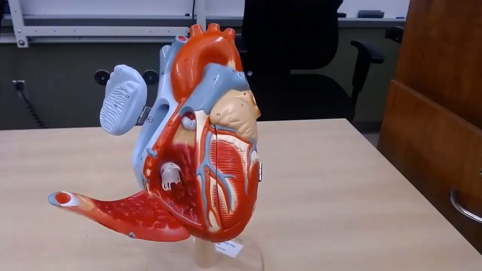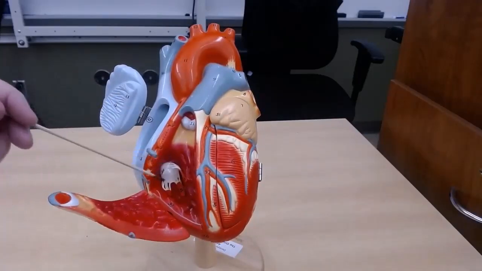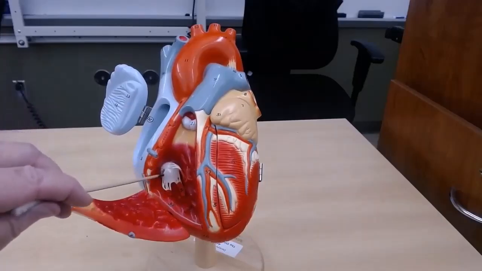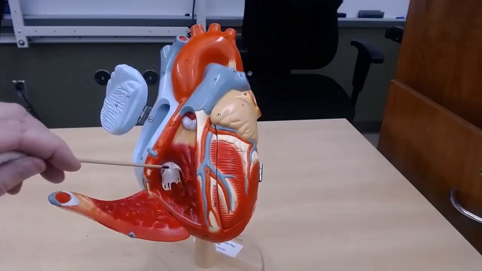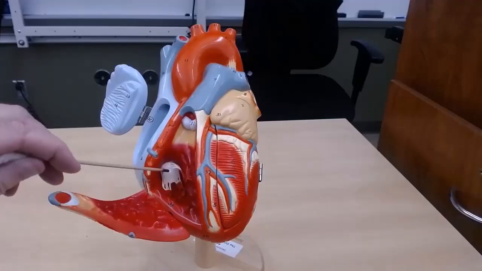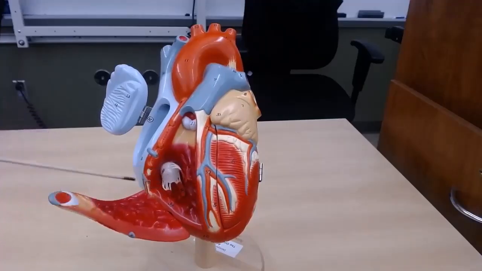From here, blood is going to pass through the tricuspid valve and enter into the right ventricle. This is the tricuspid valve. The strings here are the chordae tendineae, which are attached to the papillary muscles, and that acts to create tension on the valve to make sure it opens correctly and only in one direction.